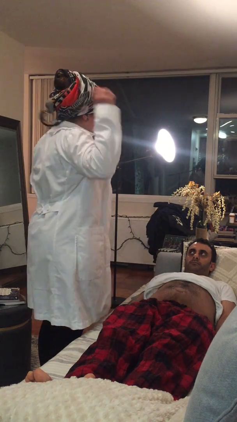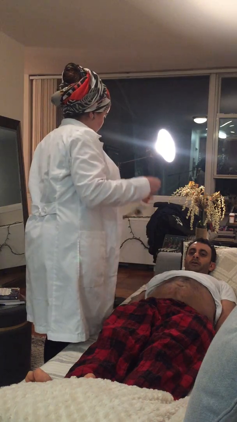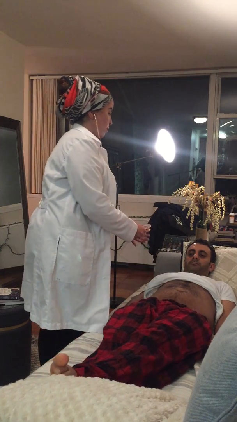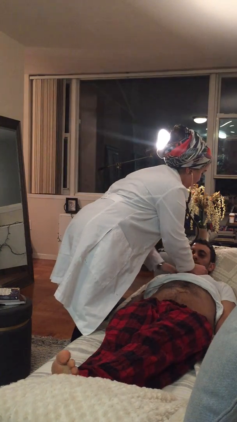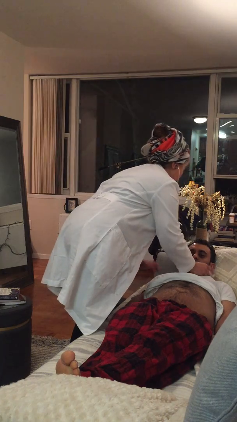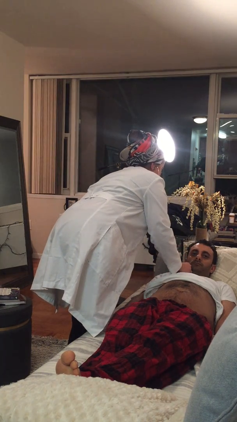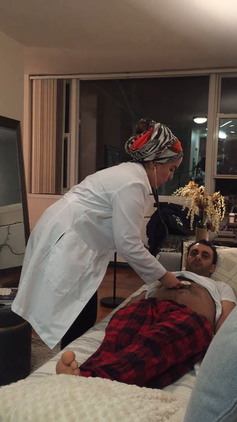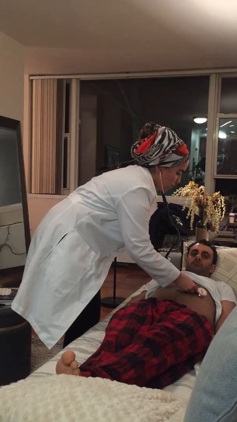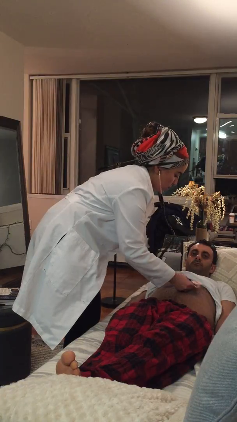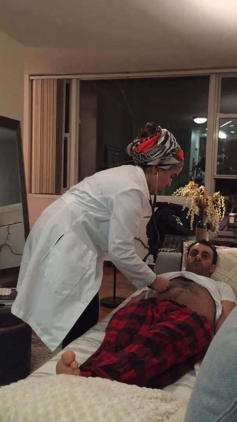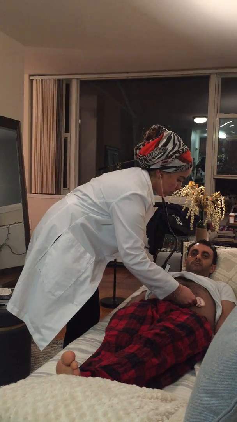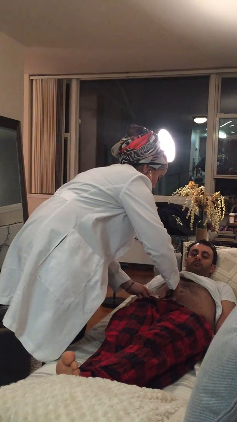Now I'm going to be auscultating for the carotid and renal, femoral, and iliac arteries with the bell of my stethoscope. Okay. Excellent. I'm also going to auscultate the aorta here. Okay, the renal arteries. Iliac. And femoral.